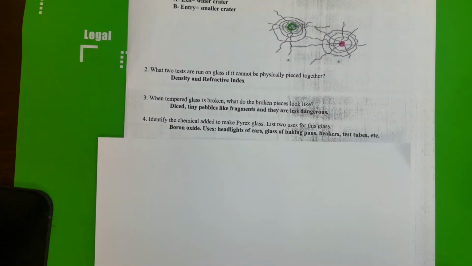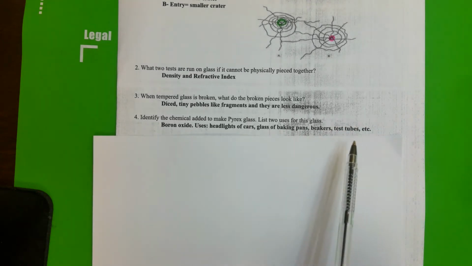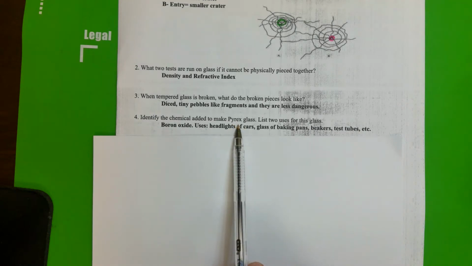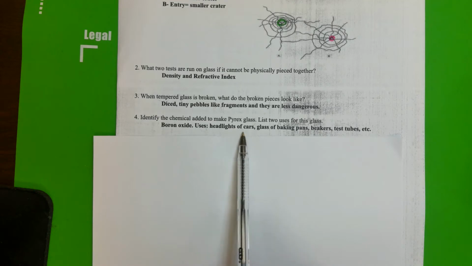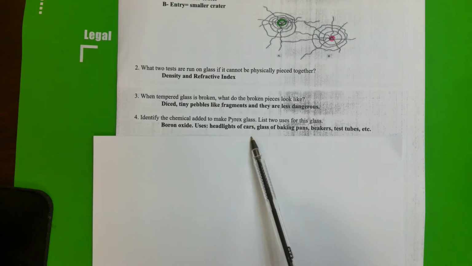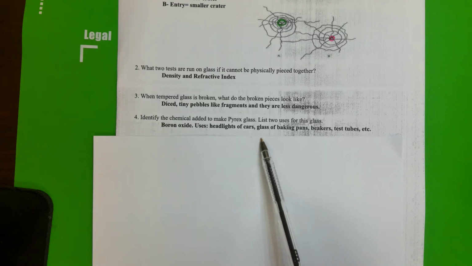Identify the chemical added to make Pyrex glass. Also in the PowerPoint, we talked about Pyrex. This is basically glass that is used on the headlights of cars because they're always surrounded by heat from the sun and also by cold, the winters and weather.